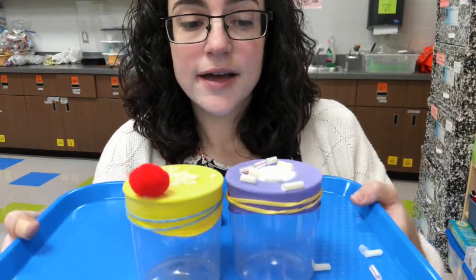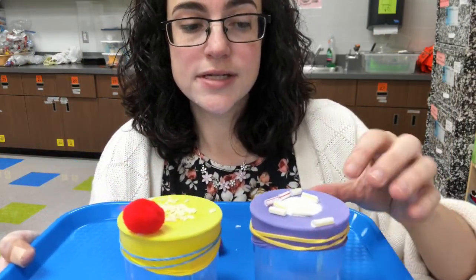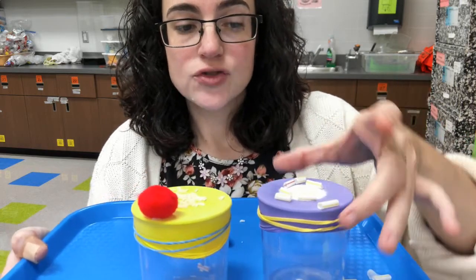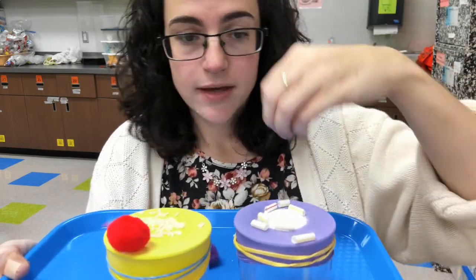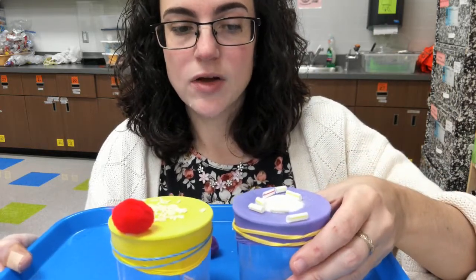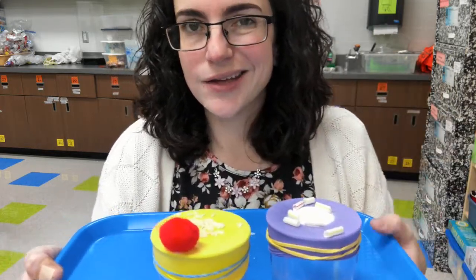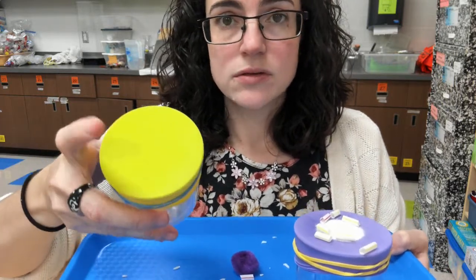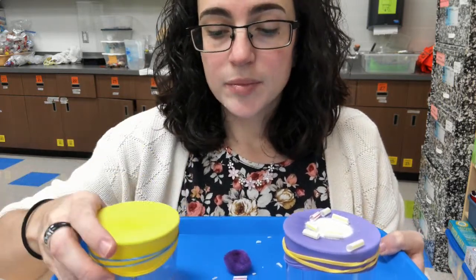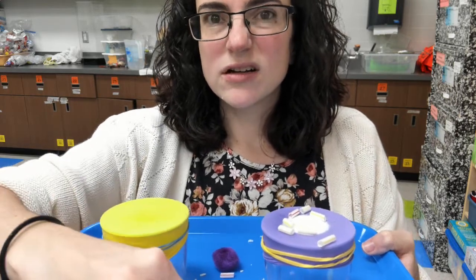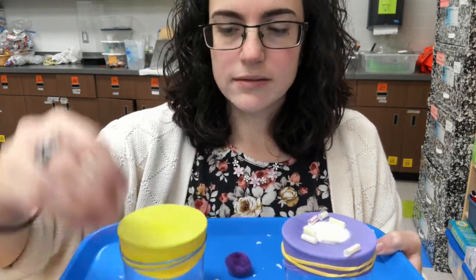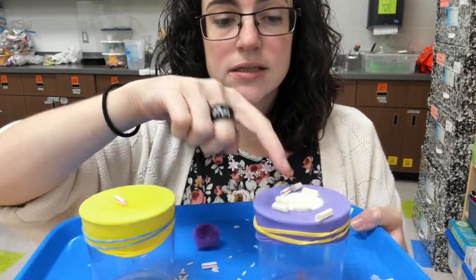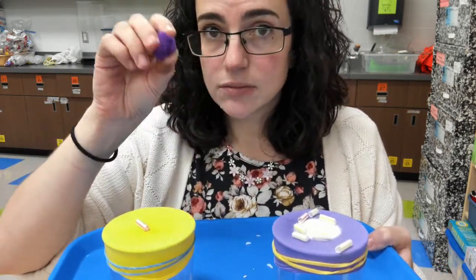And here I have two little containers with cut up balloons stretched over the top and secured with the rubber band, almost to where they replicate drums in a sense. And on top of the drums, I placed some items that are considered to be kind of lightweight, like little straw pieces, little grains of rice, some sand, and even some pom-poms.